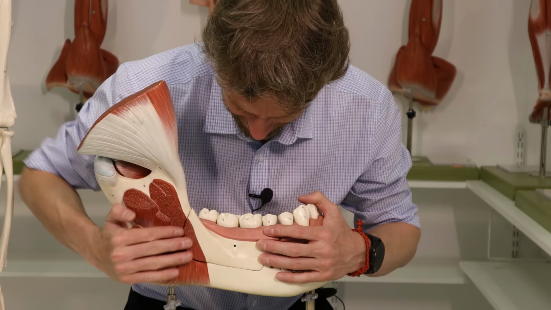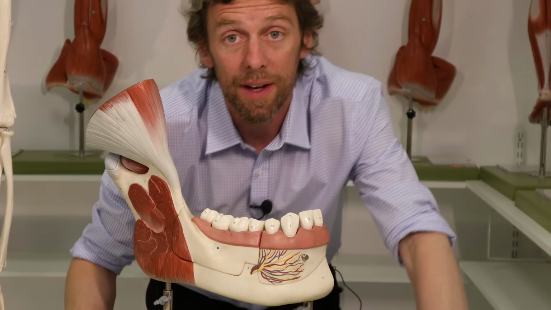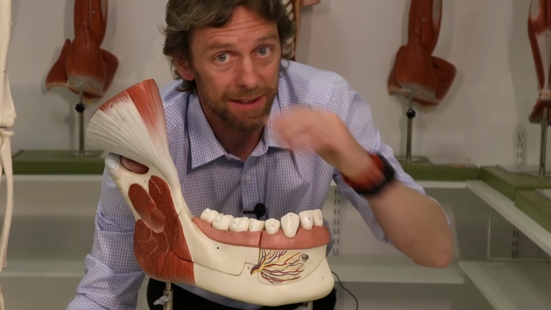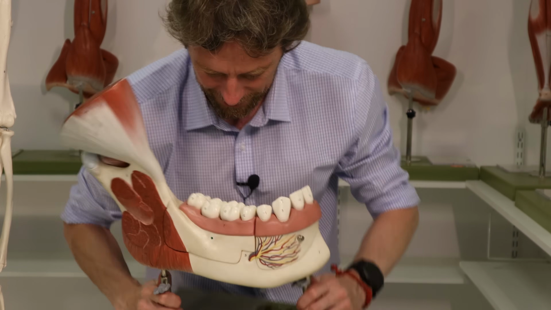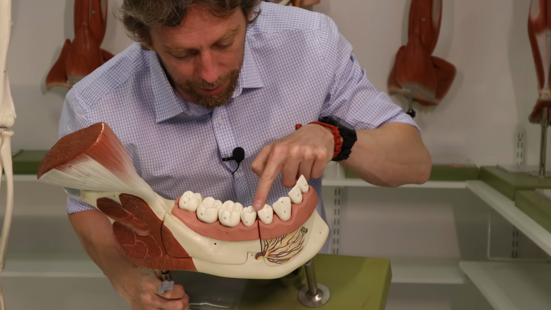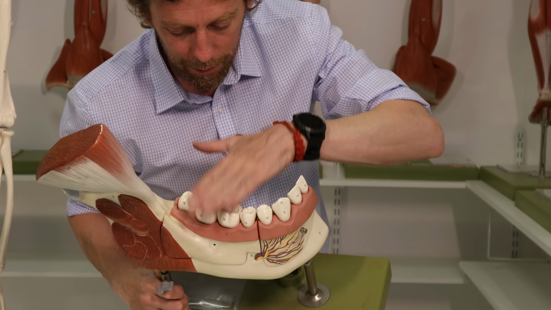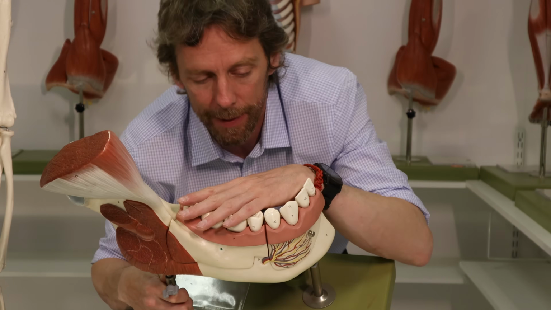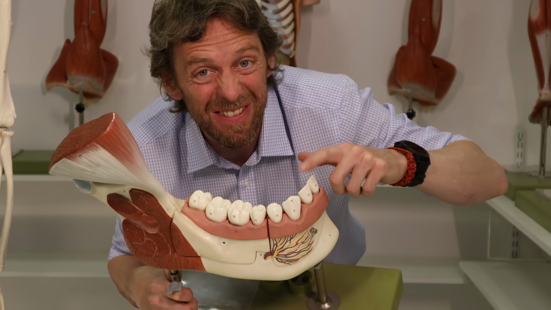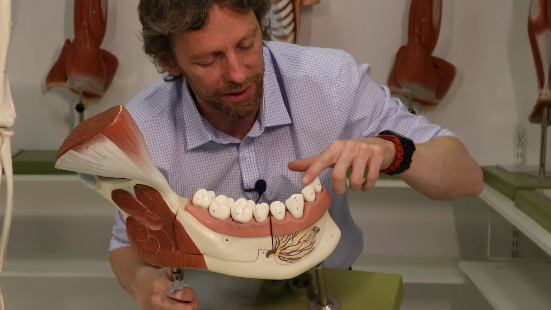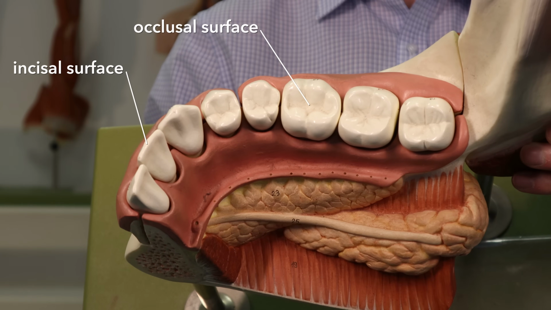Surfaces of the tooth. If I put this back together, the best surfaces, the easiest surfaces, the occlusal surface. When your dentist talks about the occlusal surface, they're talking about the biting surface, right? And they might talk about the incisal surface here, so the front teeth, they bite like that, the incisors, but otherwise occlusal surface is here.